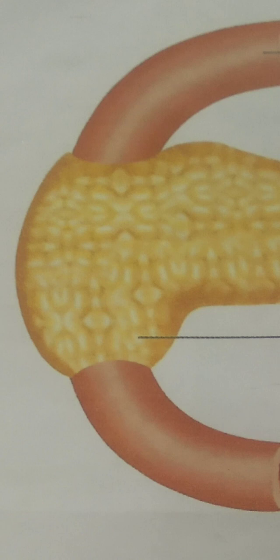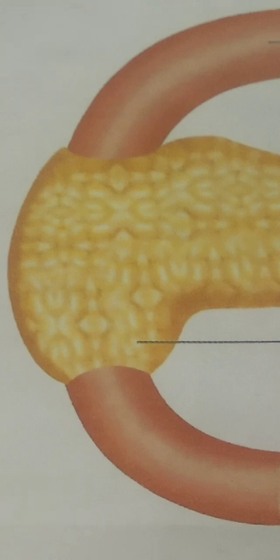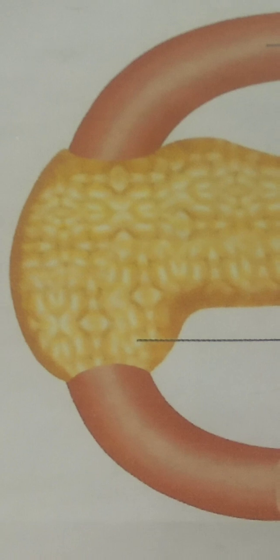Here the pancreas encircles the second part of the duodenum, resulting in obstruction to the duodenum, obstruction to the flow of food, bile and the pancreatic juice. This is called annular pancreas.